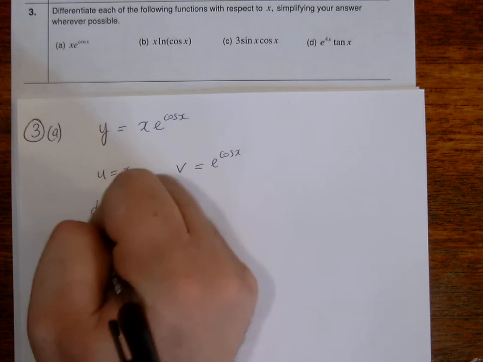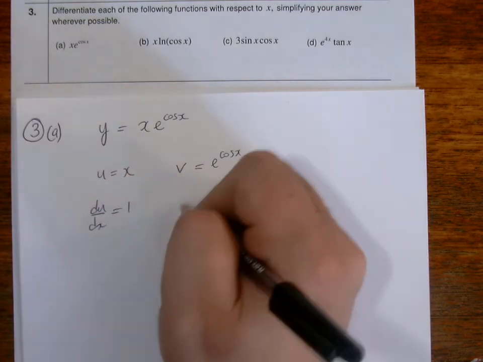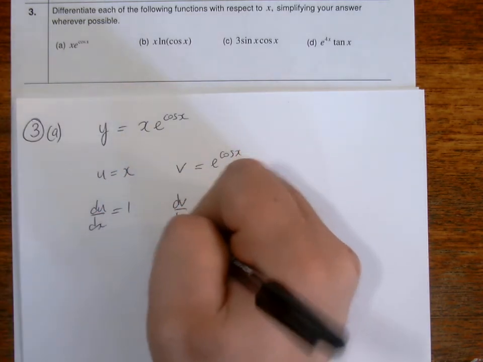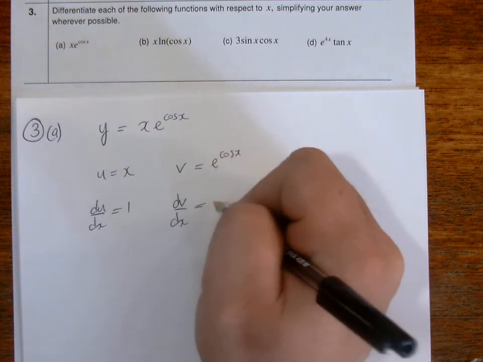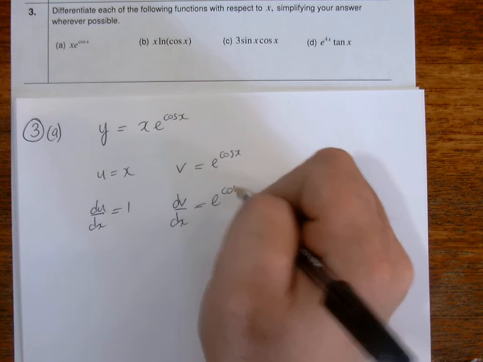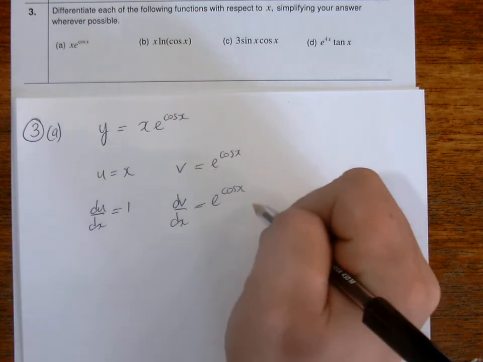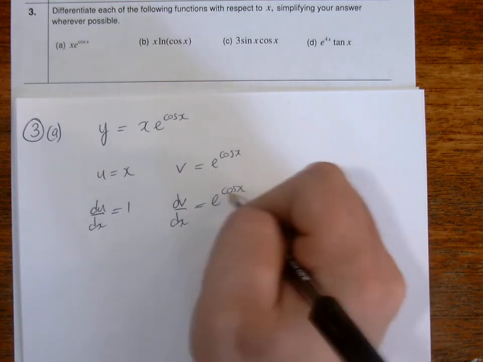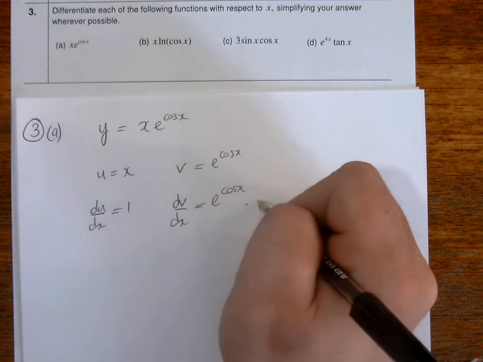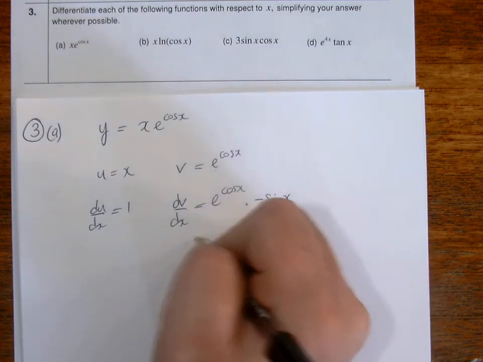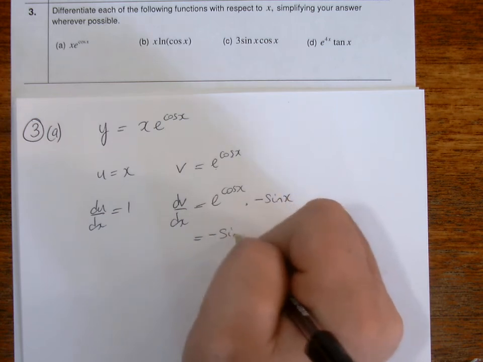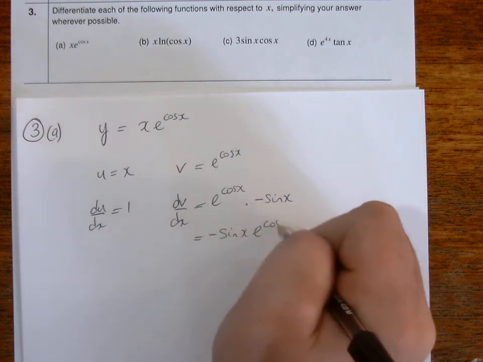Differentiate it then, du dx is equal to 1. Differentiate this, dv dx. Well, remember now, e to the cos x, well, e stays the same, doesn't it? e stays the same, but you've got to then times it by the derivative of the inside function there, which will be, well, differentiate cos x, you get minus sin x. So the answer here for dv dx is minus sin x e to the cos x.